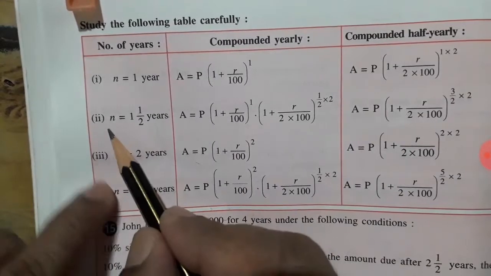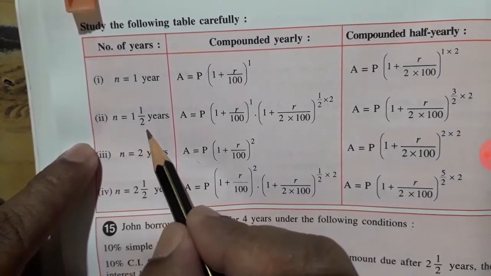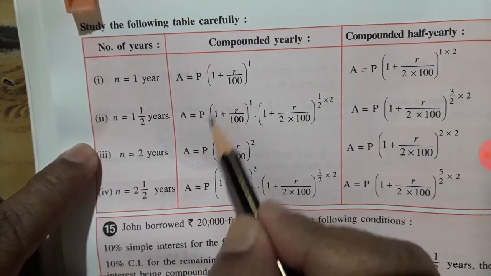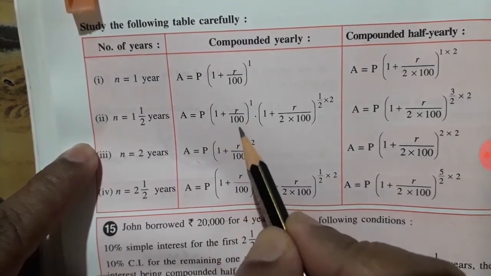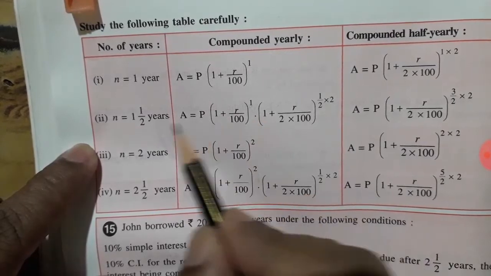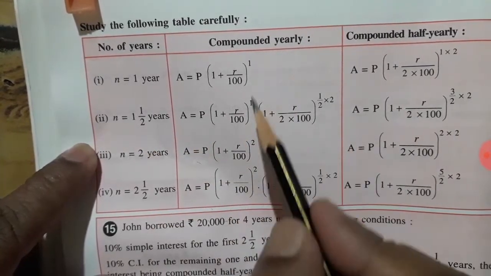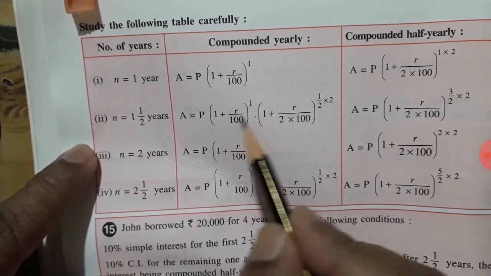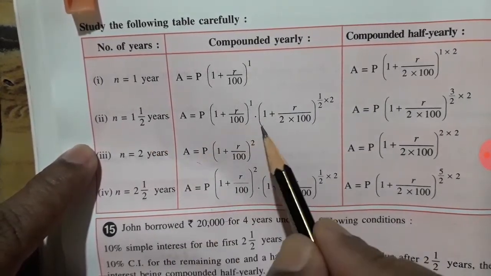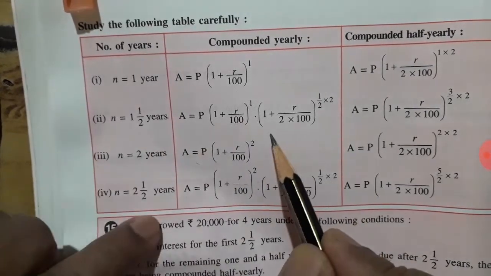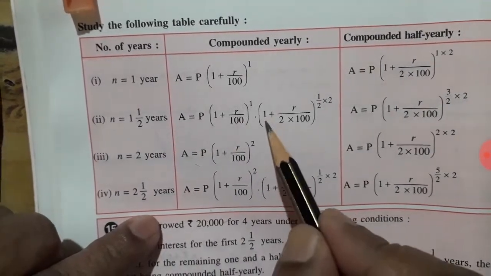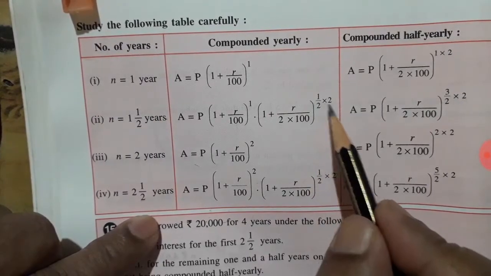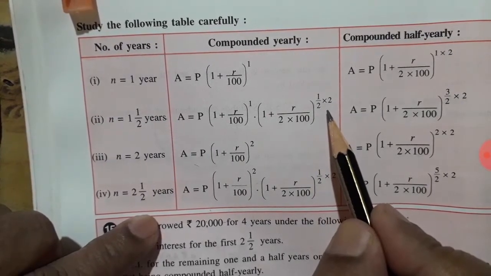Now if time is 1.5 year, then amount will be equal to principal in bracket 1 plus r upon 100 raised to power 1. In case of yearly, we will calculate separately for 1 year, and then for the remaining half year we will apply the formula for half yearly, that is in bracket 1 plus r upon 200, whole raised to power half multiplied by 2.